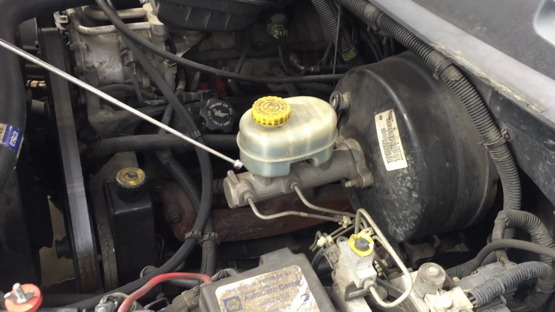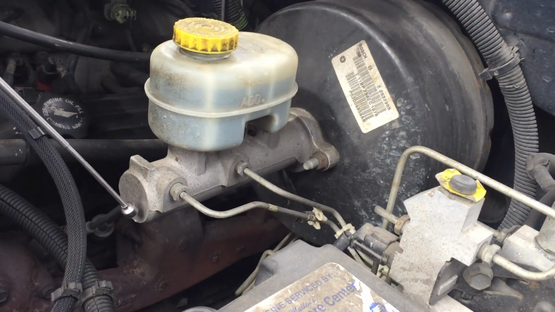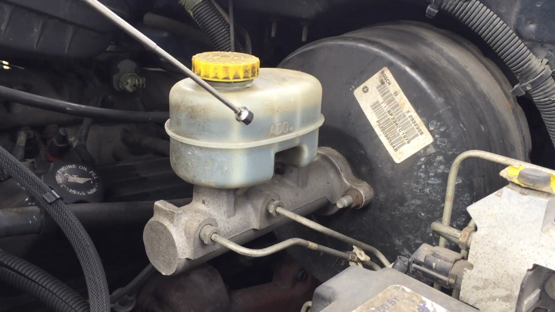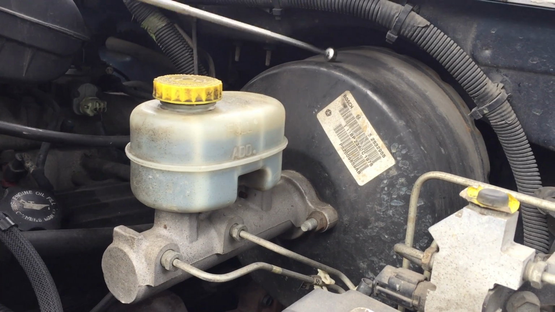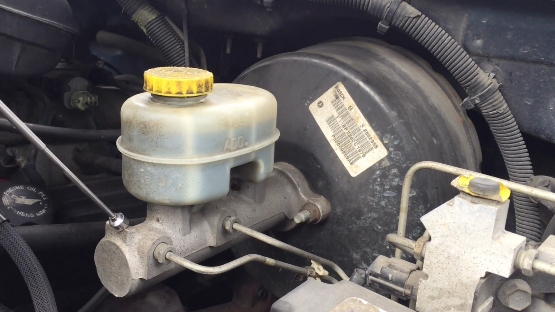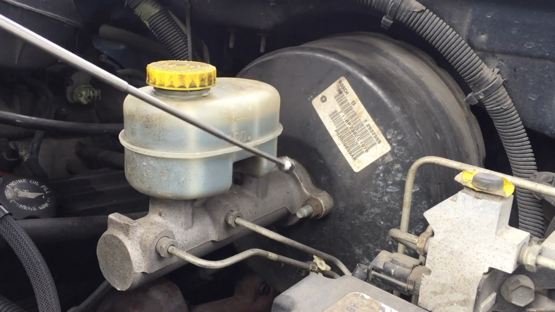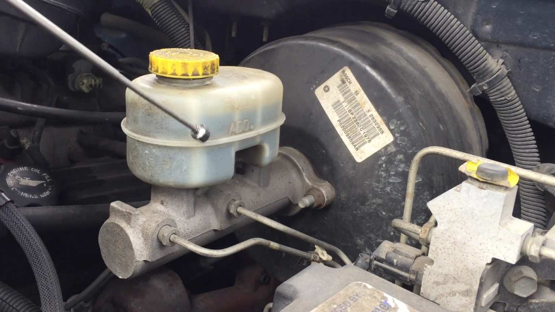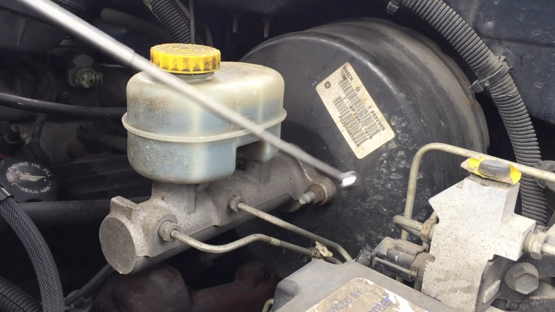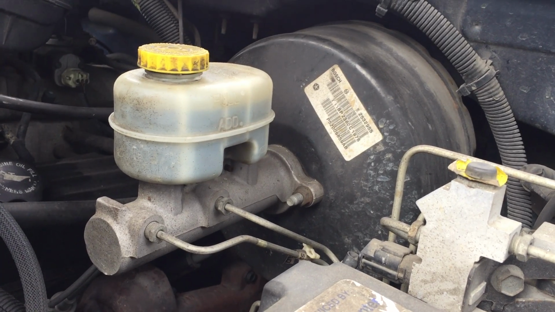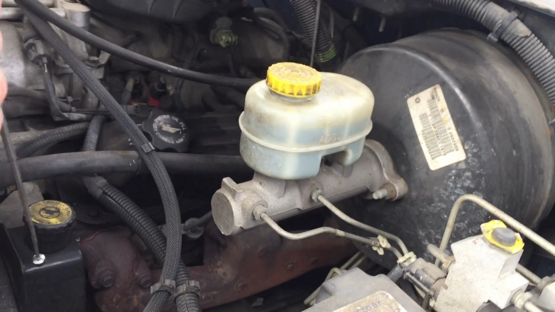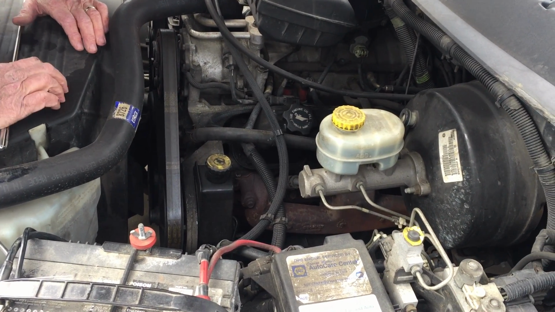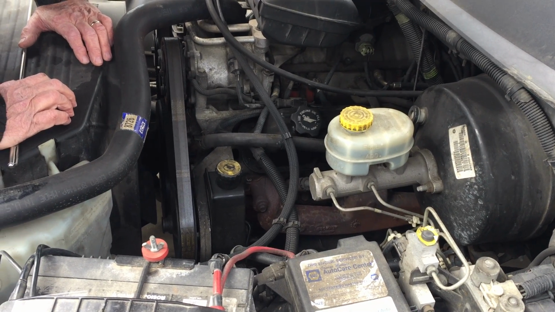This right here is the master brake cylinder. This is the brake cylinder reservoir. This is the vacuum assist for the braking. In other words, as you step on the brake, there's a piston in here that moves, drains some of this brake fluid out into these lines that head out to the back wheel cylinders or the front calipers. This vacuum assist just makes braking easier and much more responsive.